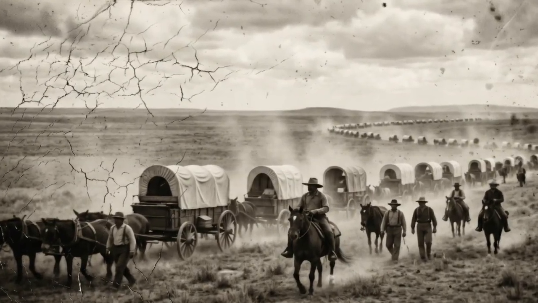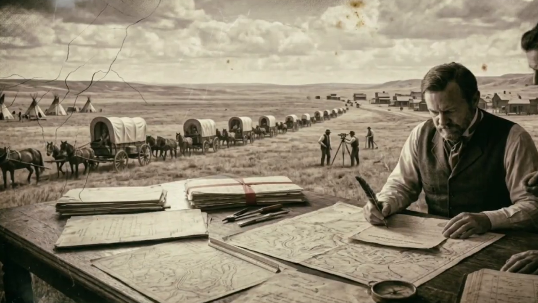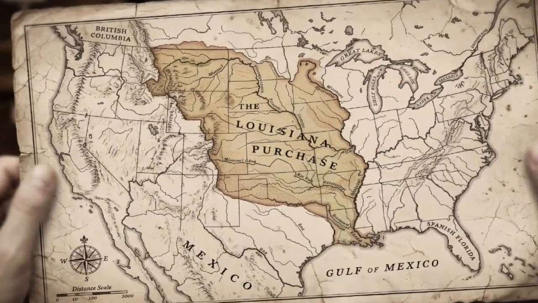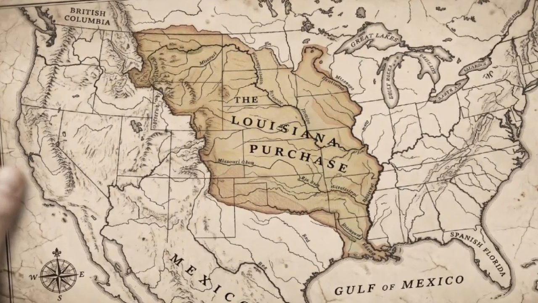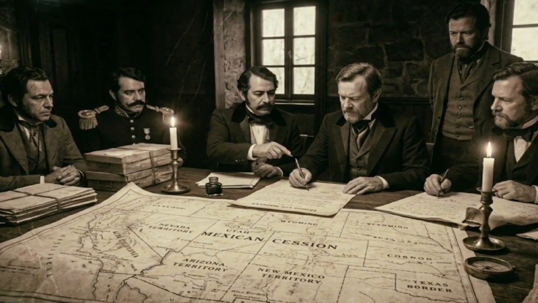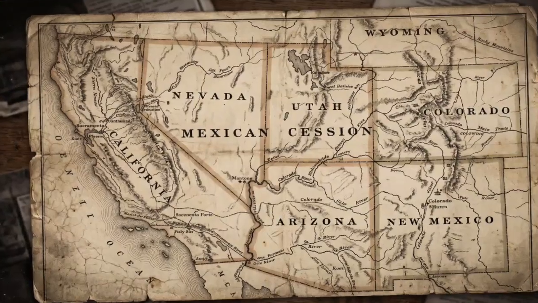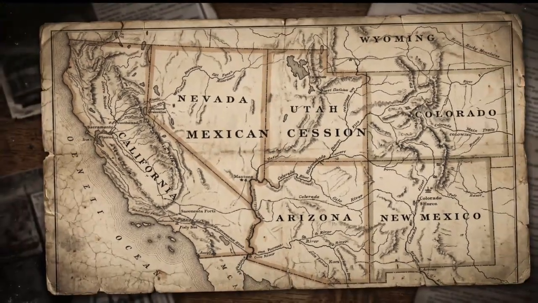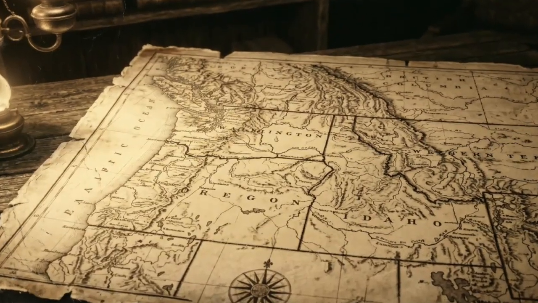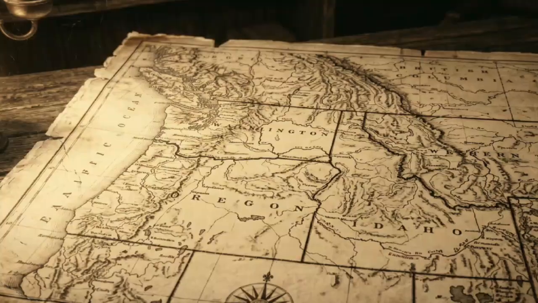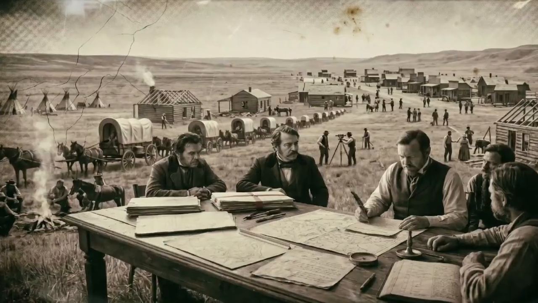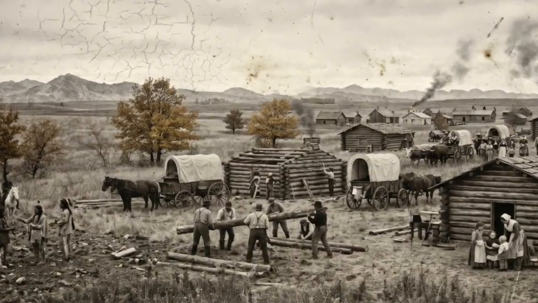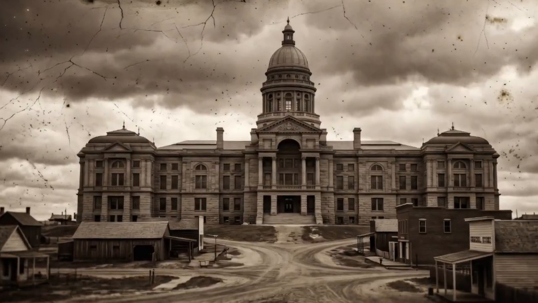The official story goes like this. America expanded westward through a combination of purchase, treaty, and settlement. The Louisiana Purchase in 1803 doubled the nation's size overnight. The Mexican Cession in 1848 added California, Nevada, Utah, Arizona, New Mexico, Colorado, and Wyoming in a single transaction. The Oregon Treaty with Britain gave America the Pacific Northwest without a shot being fired. Settlers moved in, territories were organized, populations grew to the threshold required for statehood, states were admitted, progress marched forward.